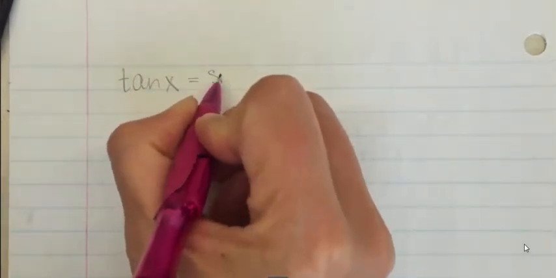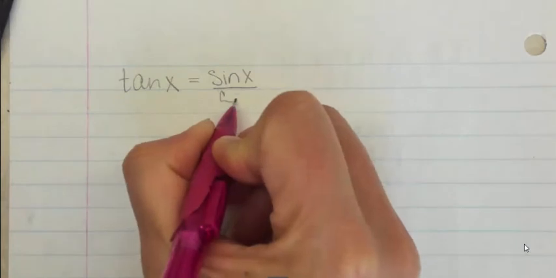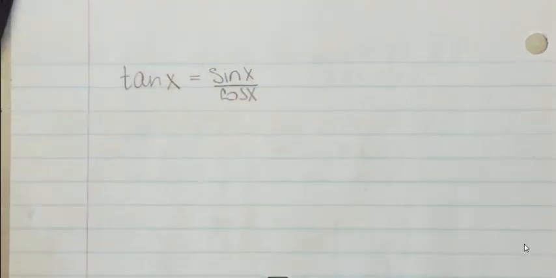Alright, now that we know that tan of x is the same thing as sine of x over cosine of x, we can now take those reciprocal properties that we know about and come up with an equivalent form of tangent using secant and cosecant.